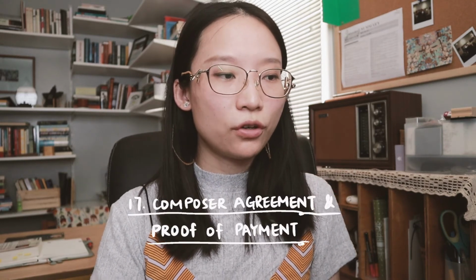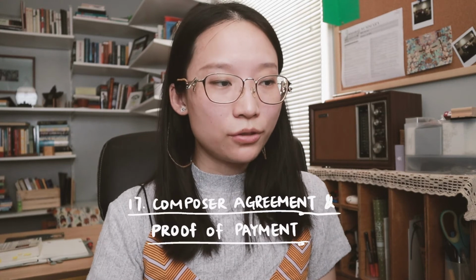Next one is a composer agreement and a proof of payment. Music is always the most important thing that they care the most about. A proof of payment, I just saw this. I actually don't know if I still have it. My US distributor actually didn't ask for that, and now I'm not 100% sure if I can find that, but I can definitely figure something out. And then the composer agreement is straightforward. They basically want to see if you have all the rights to use the music in the film.